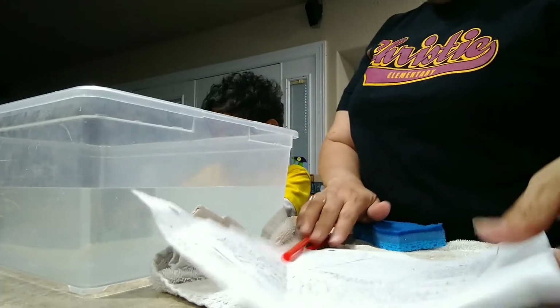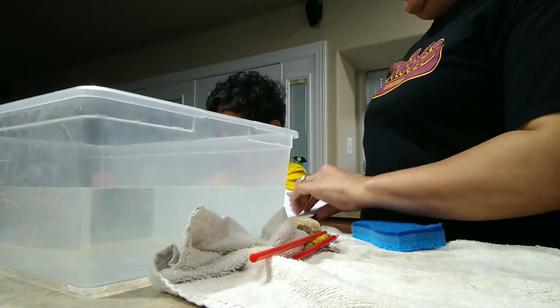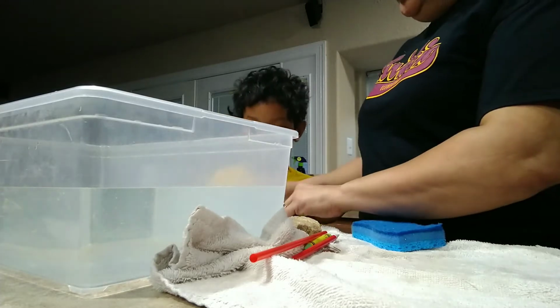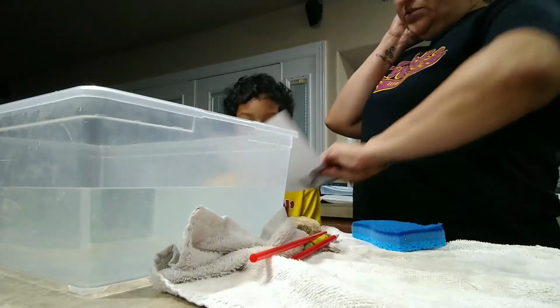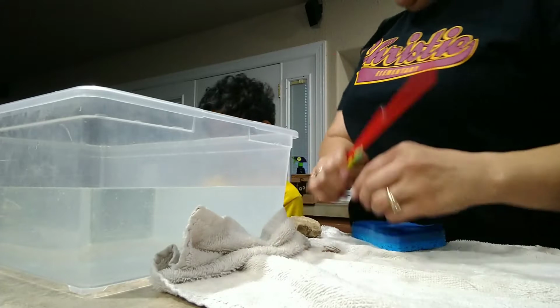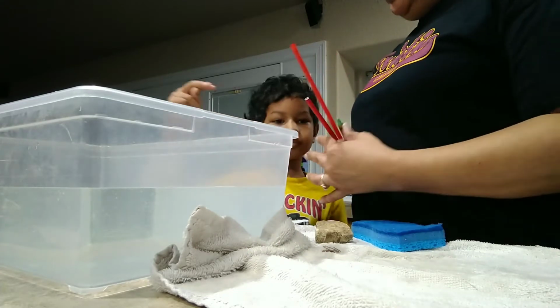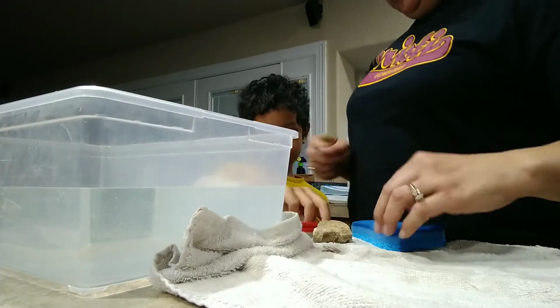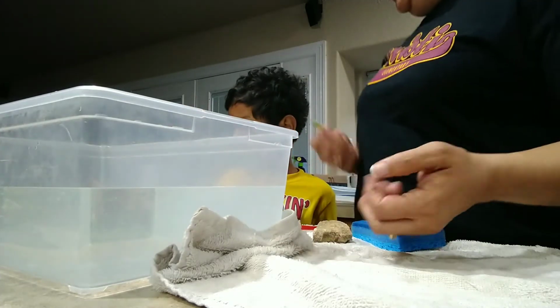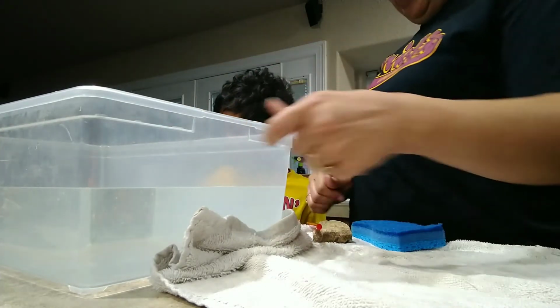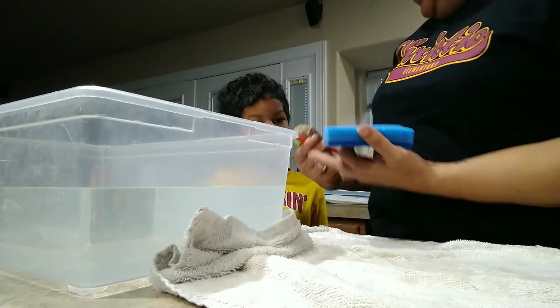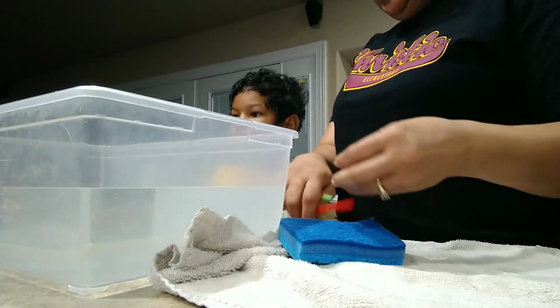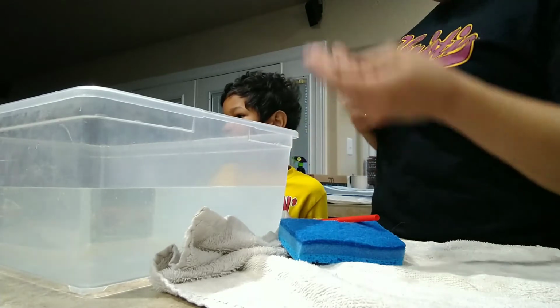What I want you to do is make your prediction on the paper I just handed out to you. When we do each item, I want you to write your prediction down before we put it in this tub of water, okay? You can do this experiment at home. You just need a tub of water and different types of items to drop into the water to see which ones will sink or float.